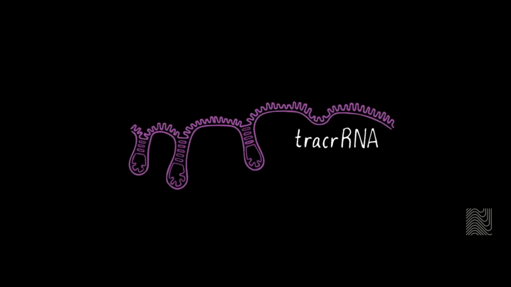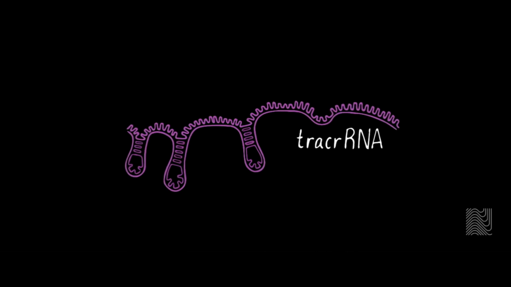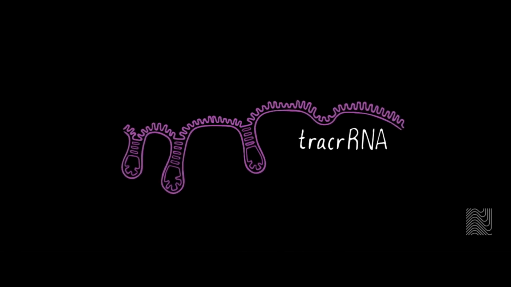This is a process of trial and error. There could be some silly technical thing going on, like our protein purification isn't any good, or somehow our sample that we're testing has been destroyed in some way. Or maybe there's something missing from the reaction. There was a second type of RNA that Emmanuelle's lab had been studying as part of this CRISPR system called tracrRNA. It was an RNA molecule which we realized was very abundant in the bacteria.